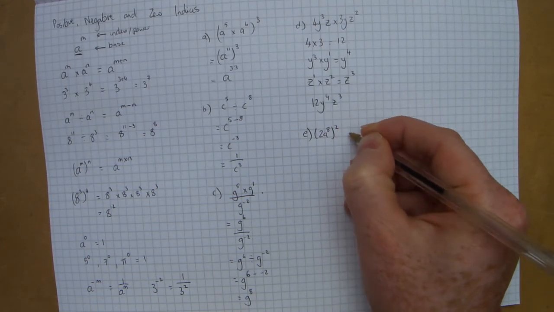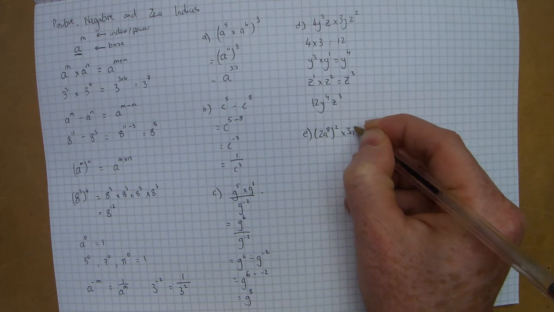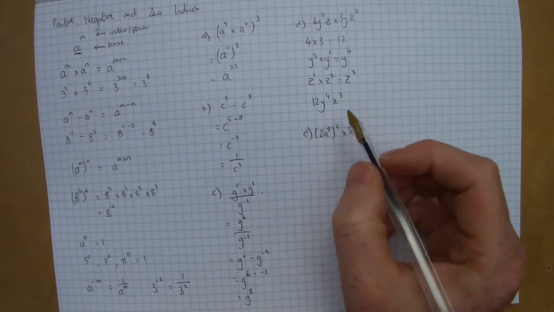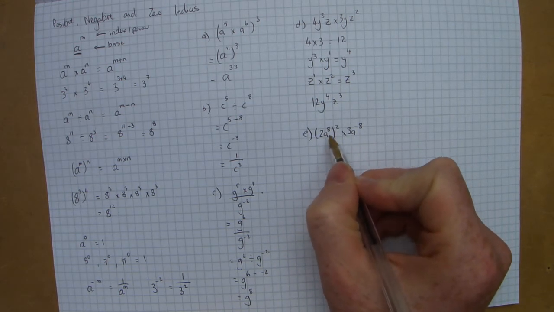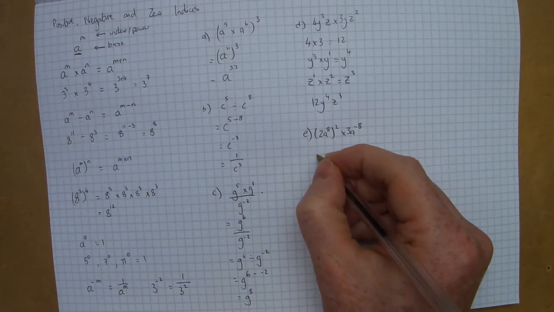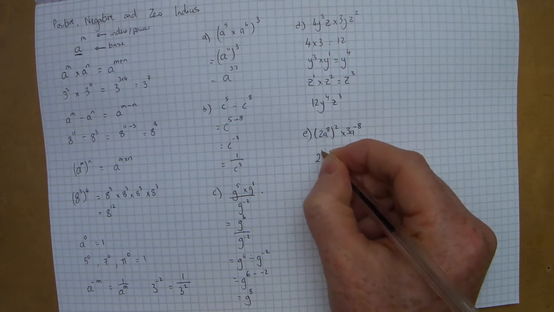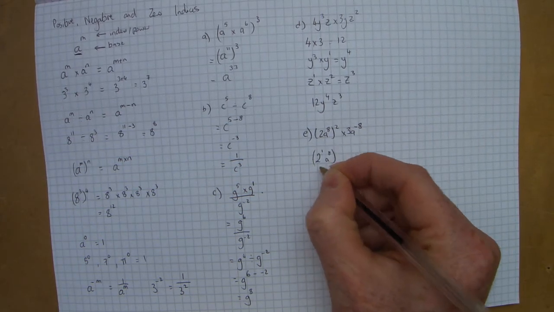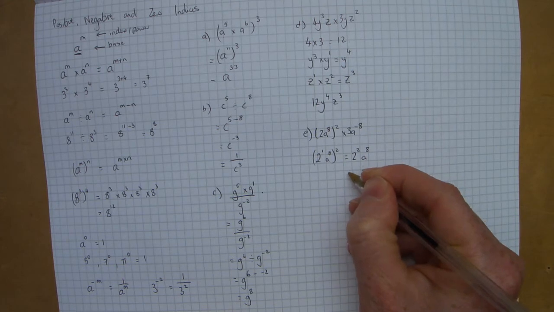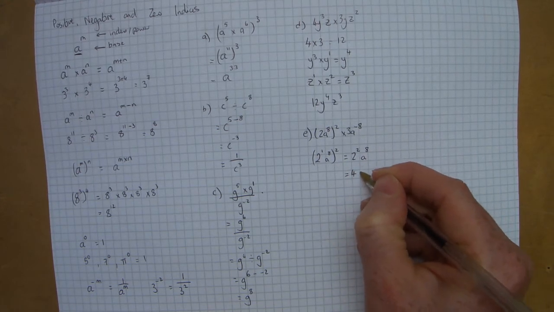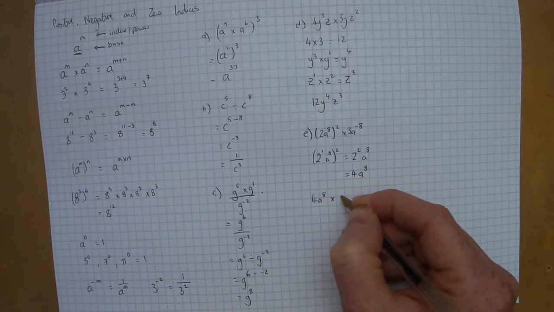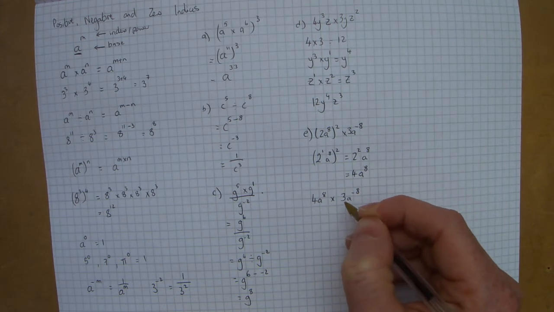And example E, 2a to the power of 8 all squared multiplied by 3a to the minus 8. Well, if we look at the 2a to the power of 8 squared, what we need to do is square everything inside the bracket. We need to apply the squaring to the 2 and the a. So I could write out the 2a to the power of 8 as 2 to the power of 1, a to the power of 8, squared. And that's going to give me 2 to the power of 2, a to the power of 8. And because it's easy to work out, 2 squared is 4, so that's 4a to the 8. So what we have is 4a to the 8 multiplied by 3a to the minus 8.